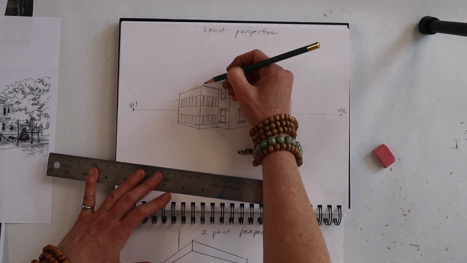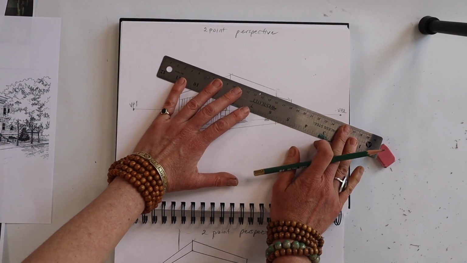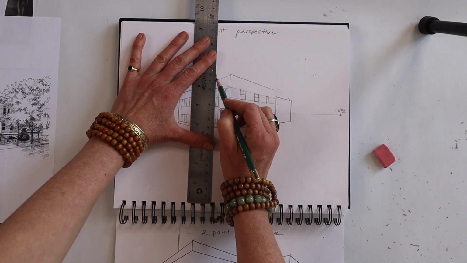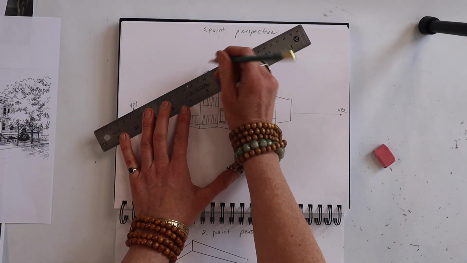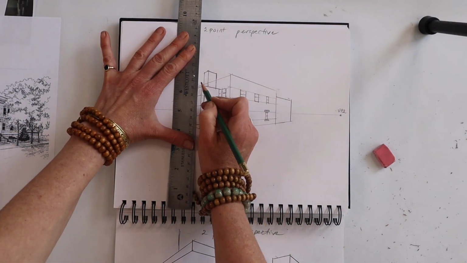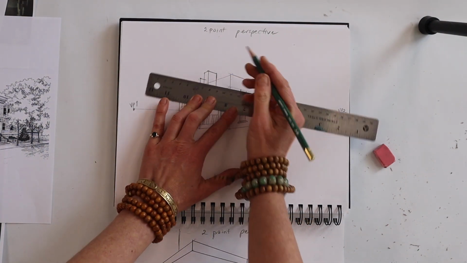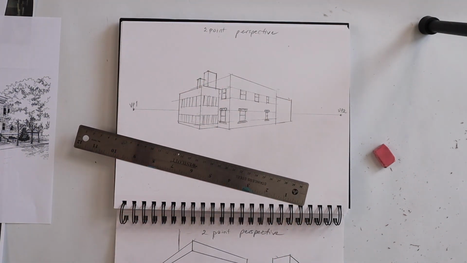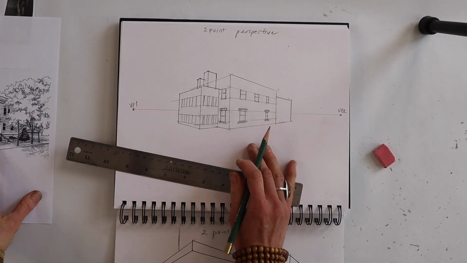For example, there is a chimney coming up here. Again, we would be using vanishing point number 2 for this side of the chimney, vertical lines for the sides, and vanishing point number 1 for this side of the chimney. If there are details, like a smaller chimney, it would have the same thing. So right here would go to vanishing point number 2, and right here it would go to vanishing point number 1. There are the chimneys.